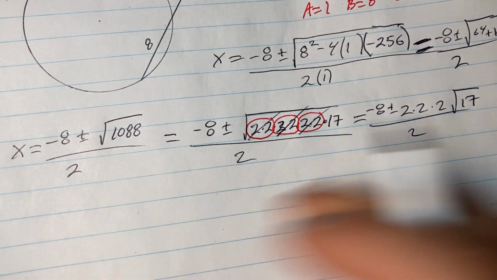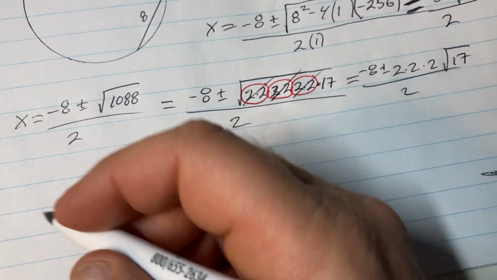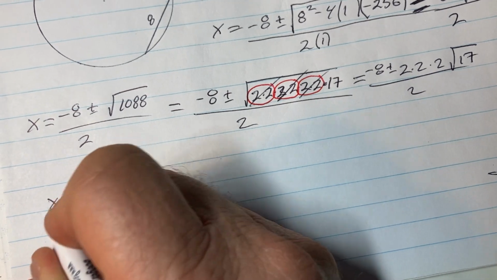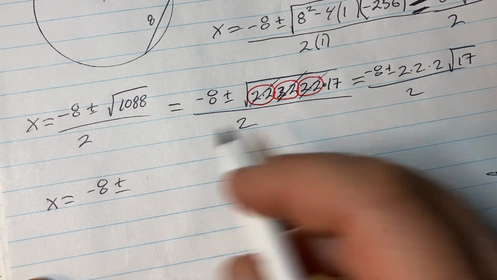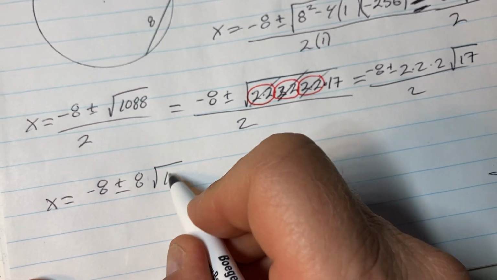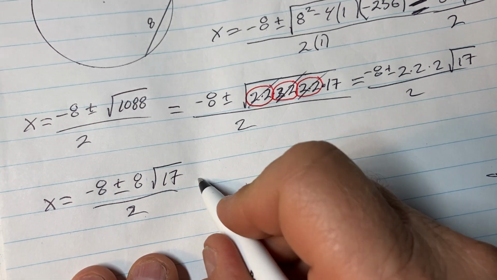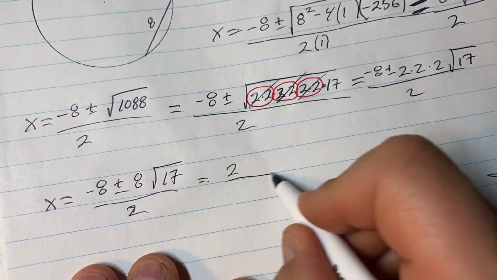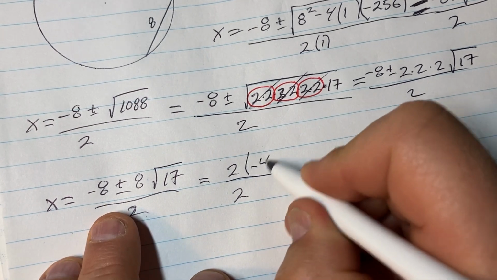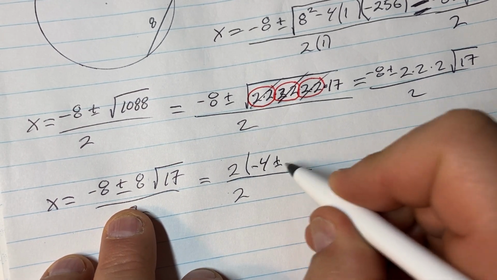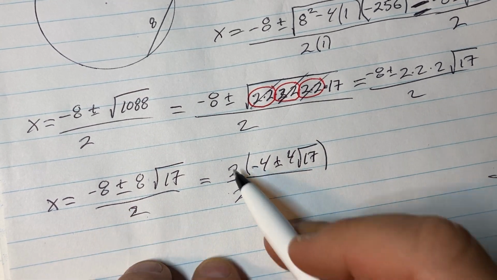All right, we have x equals negative 8 plus or minus 8 times the square root of 17 all over 2. We can factor out a 2 on the top: 2 times negative 4 plus or minus 4 times the square root of 17. The 2's cancel.